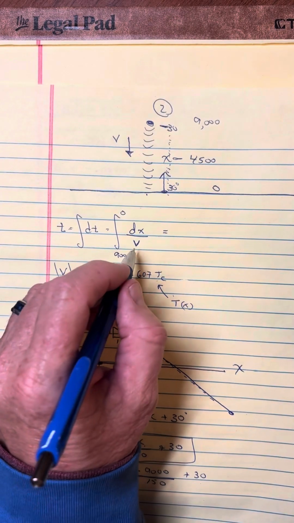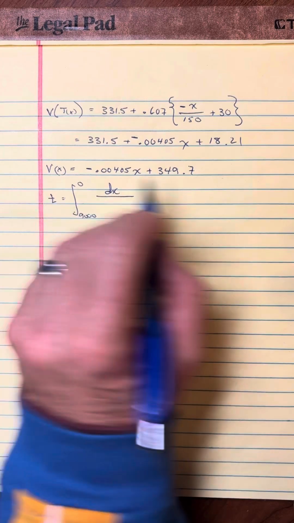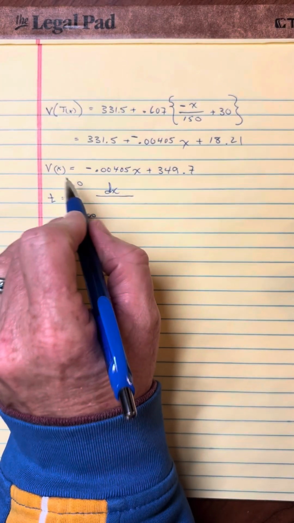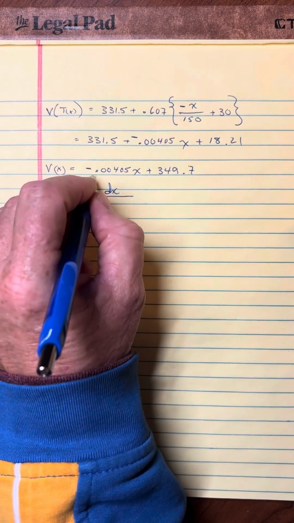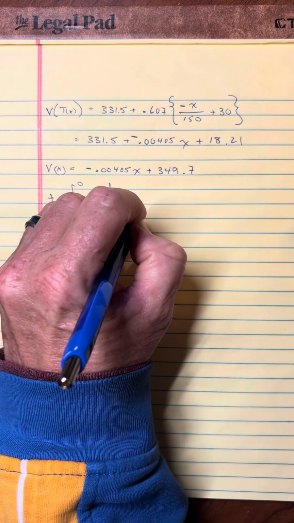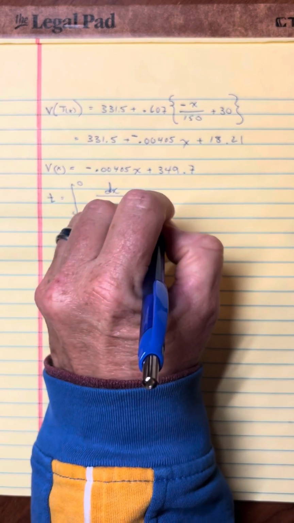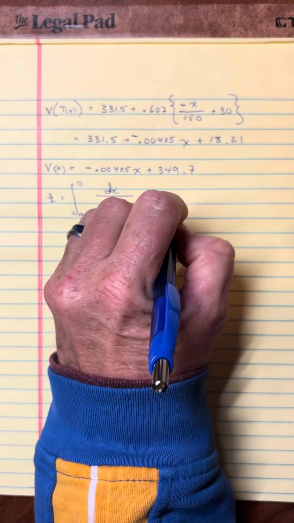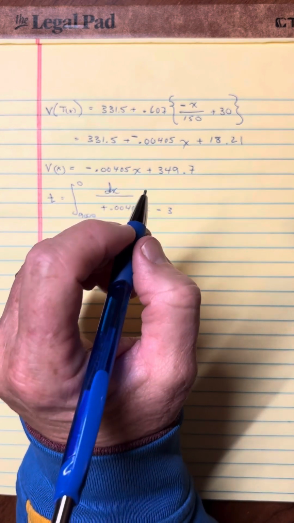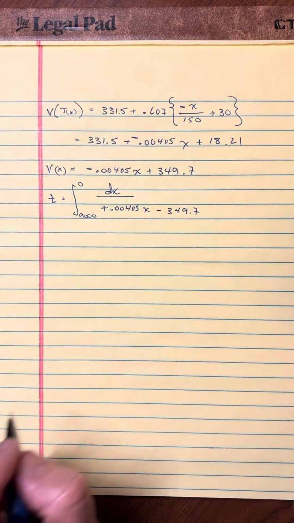My velocity is negative of this equation because this equation is based upon positive numbers. So the negative of that is a plus 0.00405x. Okay, then minus 349.7.